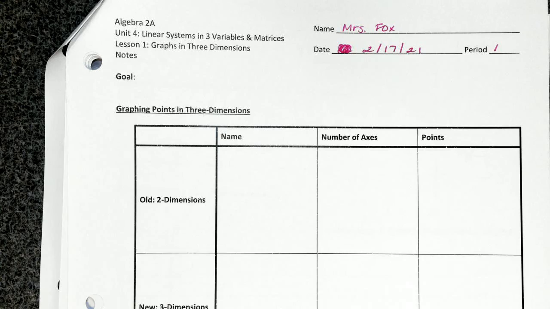We're also going to be talking about matrices. That's something new. So that's Unit 4, and that's what this new packet is. Lesson 1 is graphs in 3 dimensions, because if we're going to be working in x, y, and z, we need to figure out what this looks like first.